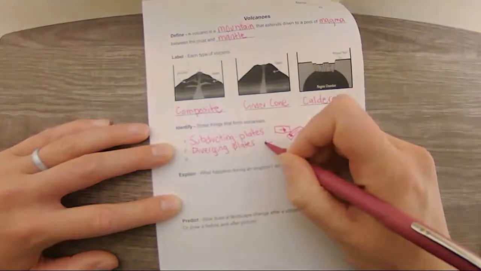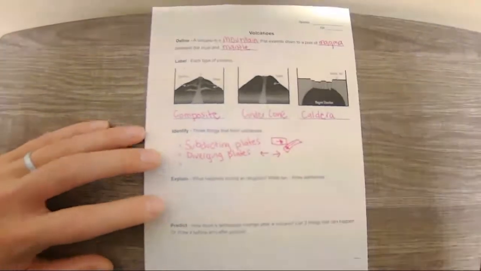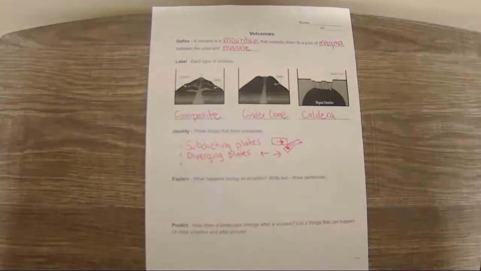Those are going apart. Now the last one is the hot spots. That's kind of an oddball out. Hot spots, kind of like Hawaii, just a random hot mantle plume.